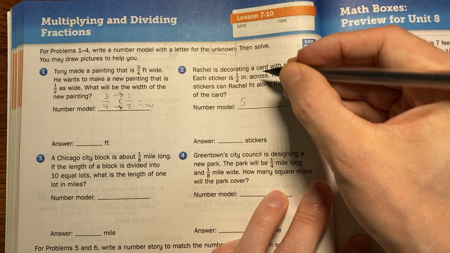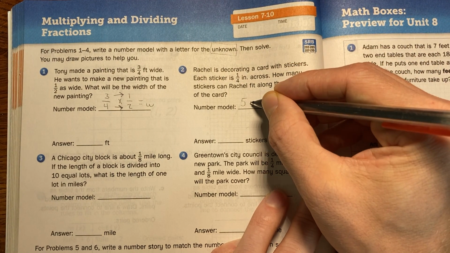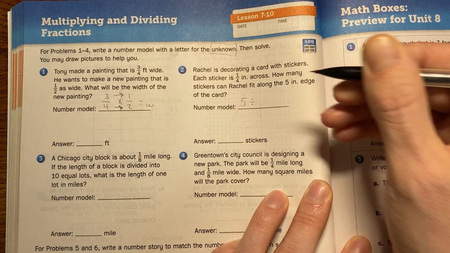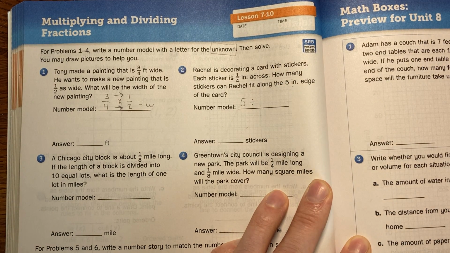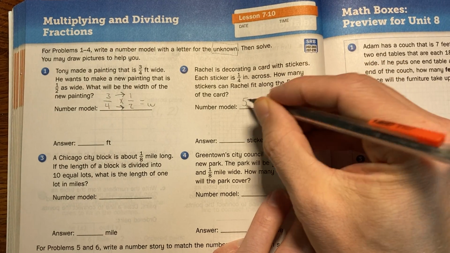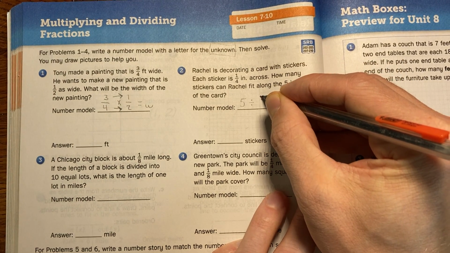We want to see how many 1/4 inch stickers can fit into 5. So why don't we just stick with what we actually have, which is 5 divided by 1/4.